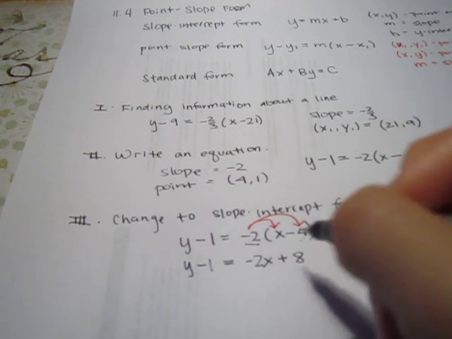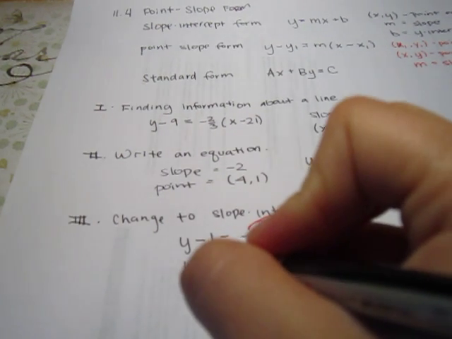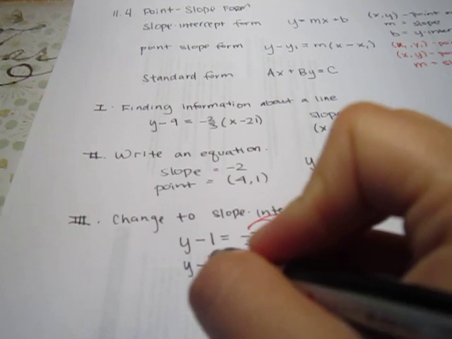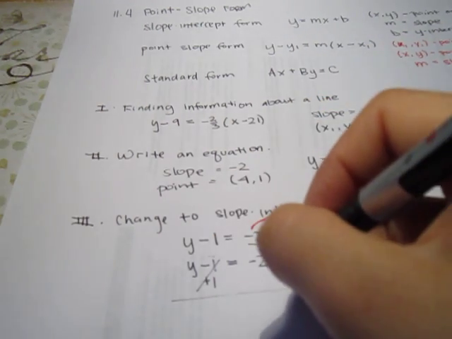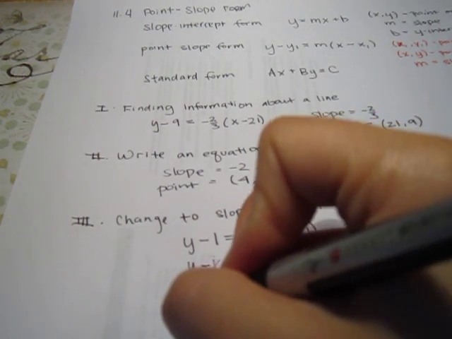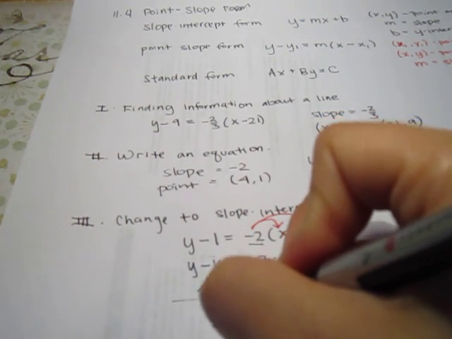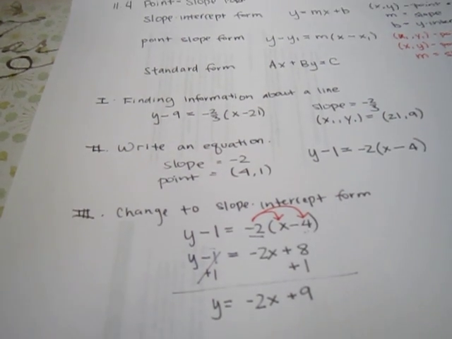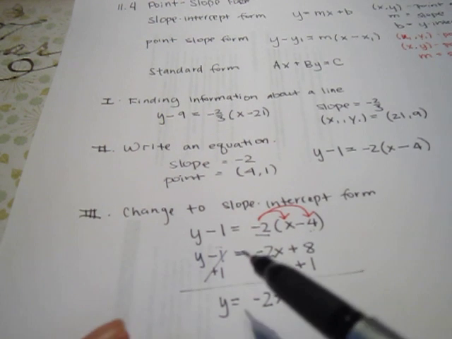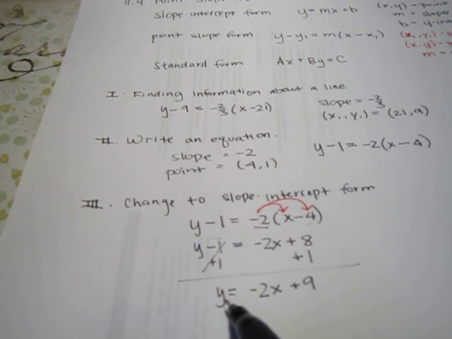Now if you look at that, you're going to see, oh, that's easy. All I need to do is get y by itself. So let's just go ahead and add 1 to the other side as well. And we end up with y equals -2x plus 9. And now you can look at this and realize that I have it in slope-intercept form, y equals mx plus b. So that's how you can easily go from point-slope form to slope-intercept form.